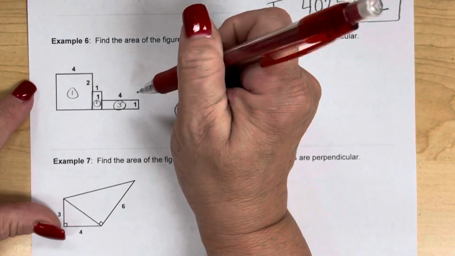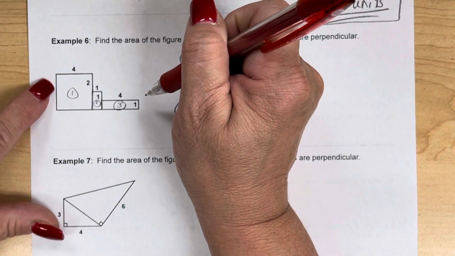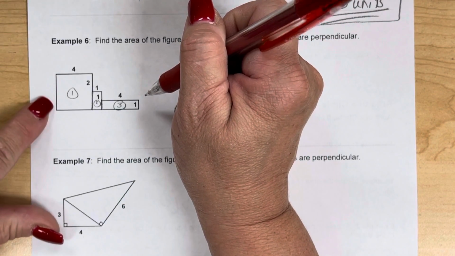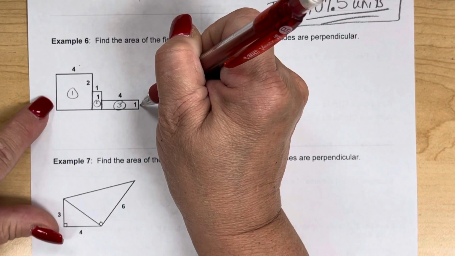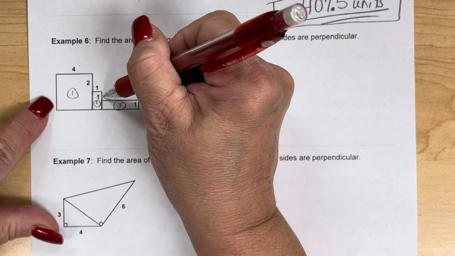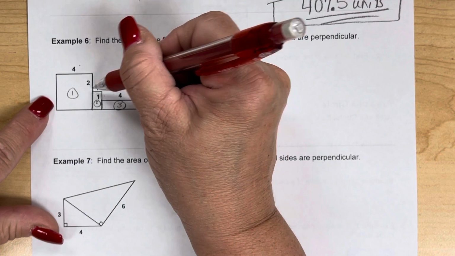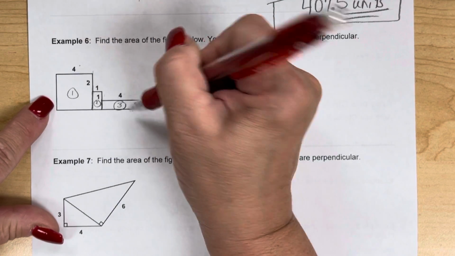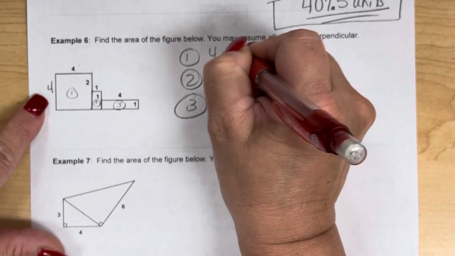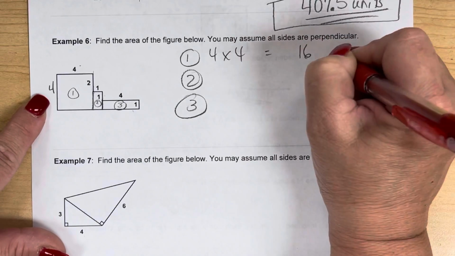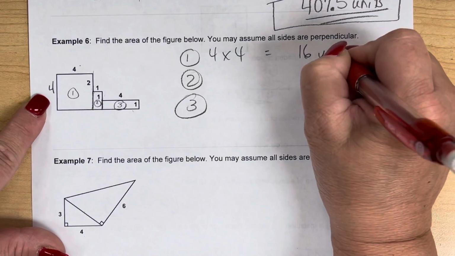So look really carefully here. I need this to figure out the area because it's base times height. So if this is 1 and then this is 1, and then this is 2. That's 2, 3, 4. So this is also 4. So 4 times 4 is 16. Doesn't tell me, so it's units.